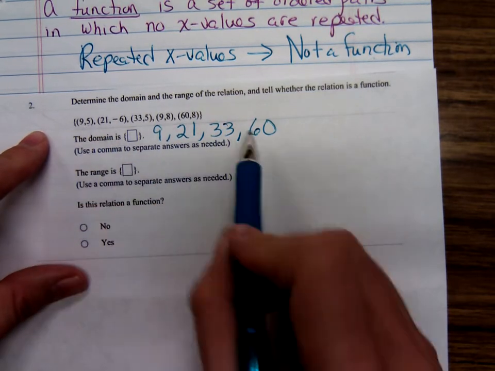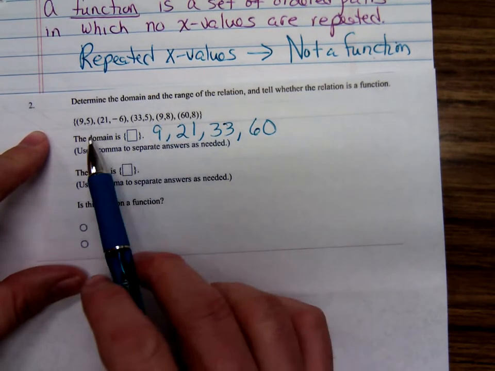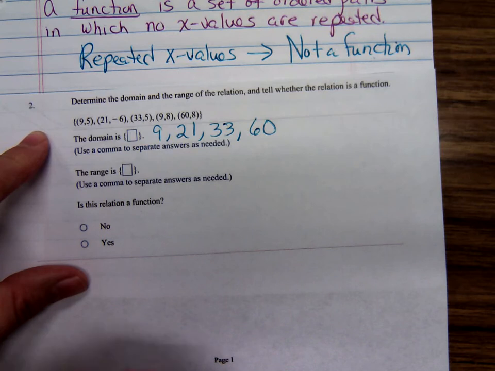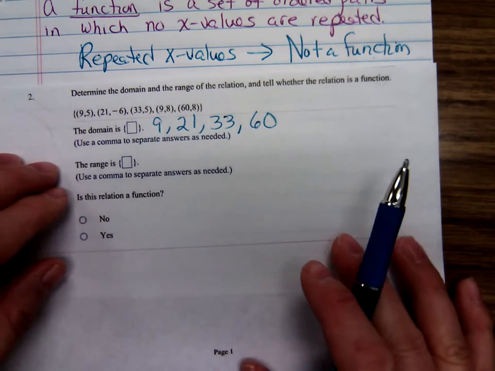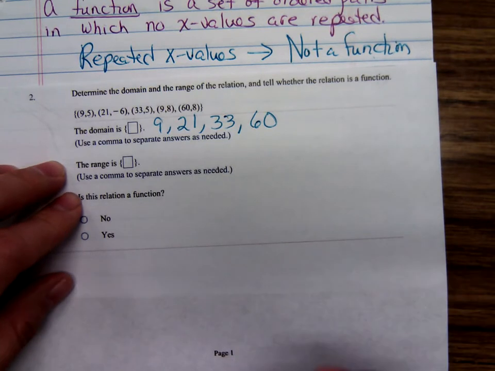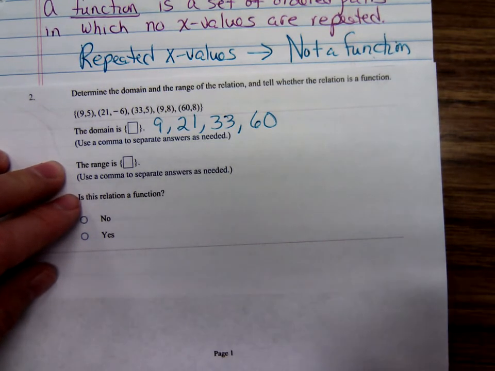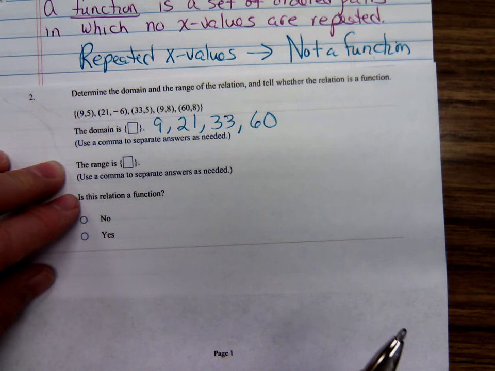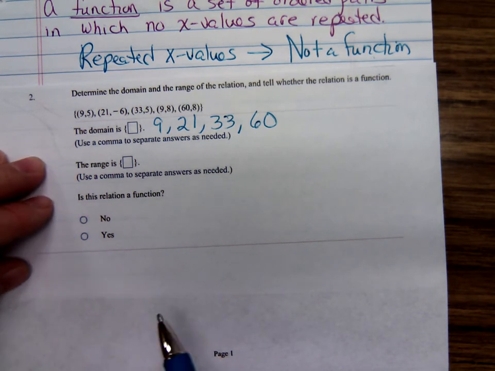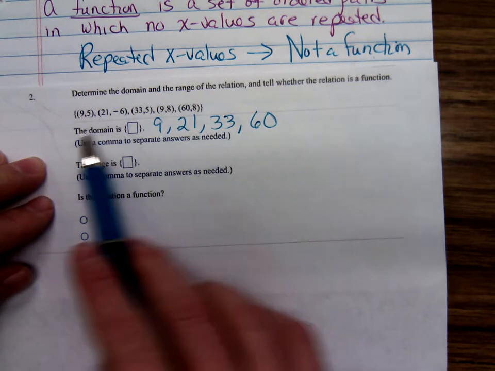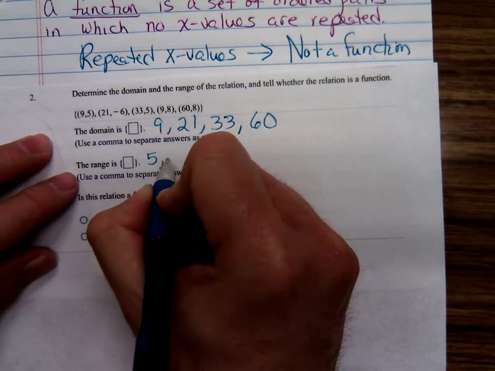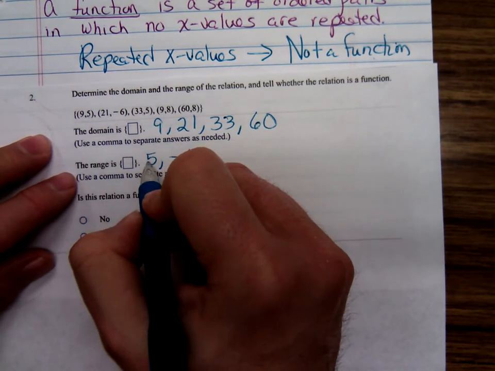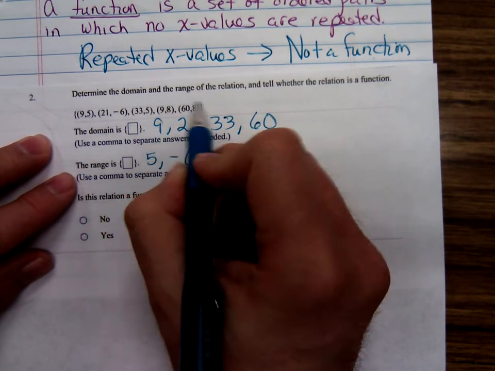If you list the same thing twice, I've done that in class in previous semesters just to see, is it smart enough to say, hey, don't list the same thing twice, or is it going to say just wrong? It's smart enough. It'll say the numbers you've entered are right, but you shouldn't be repeating one of the numbers. So now the range, what am I going to type in? 5, comma, -6. I'm not going to repeat the 5, and 8.